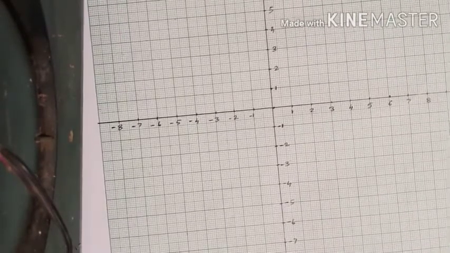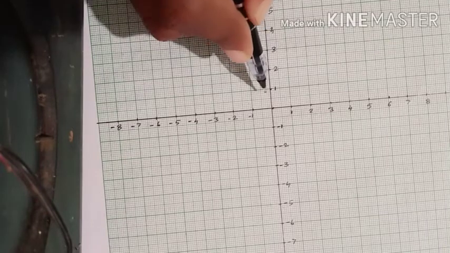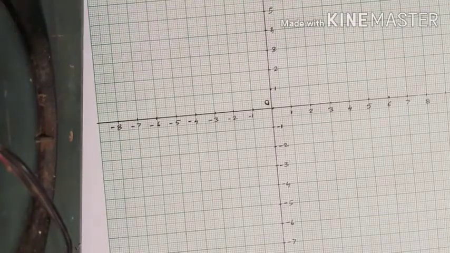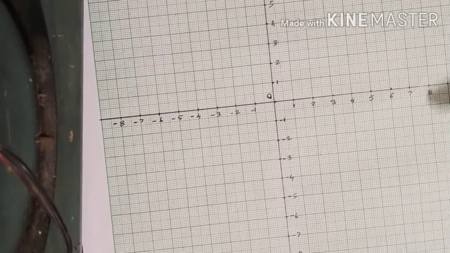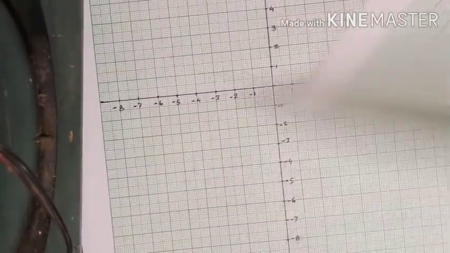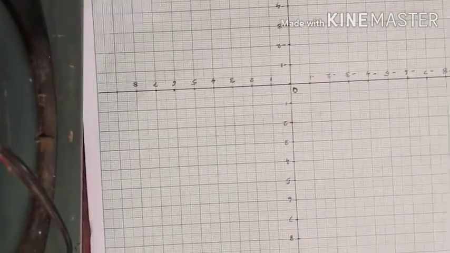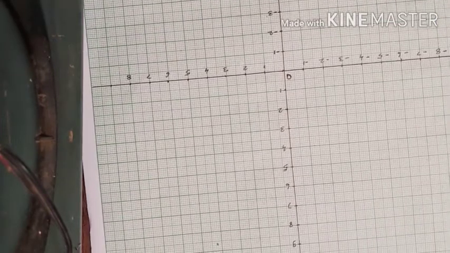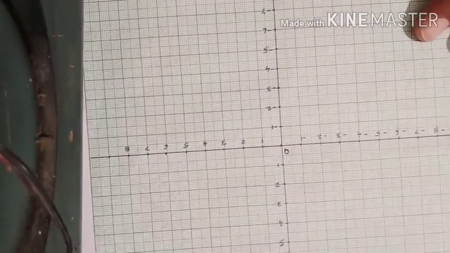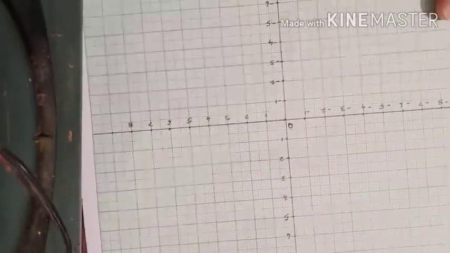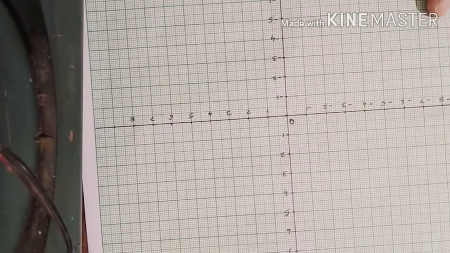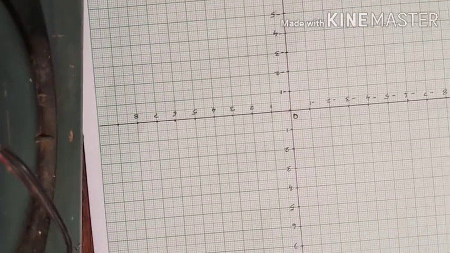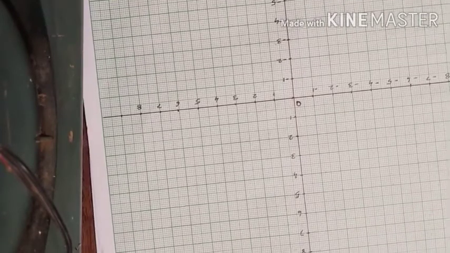Now boys, like this, you have to draw the x-axis and y-axis on your graph paper in this way. At the center, there is a 0. The horizontal line is the x-axis and the vertical line is the y-axis. In this way, it is a graph paper that you have to draw. Take the graph book while observing the example.